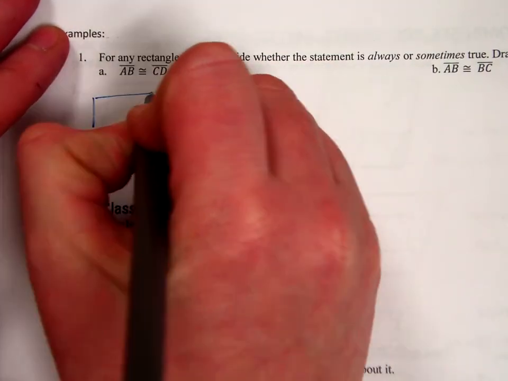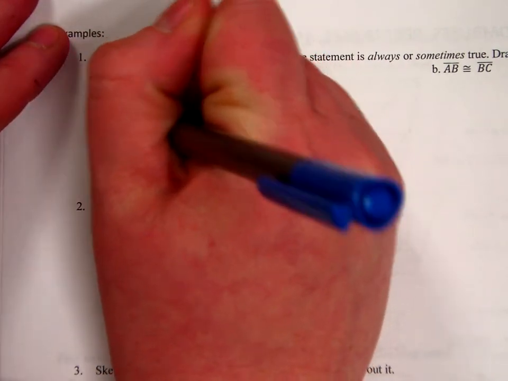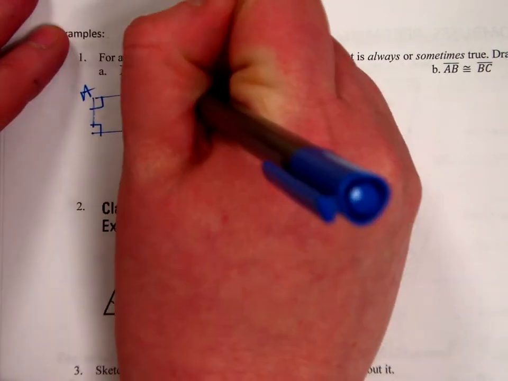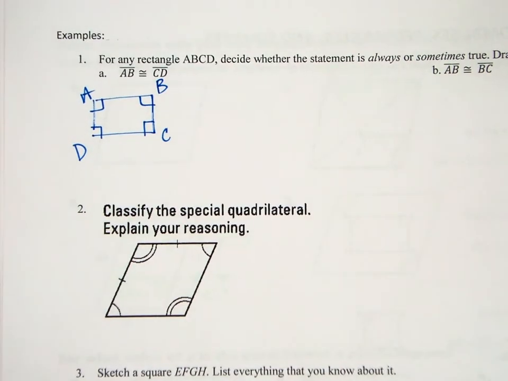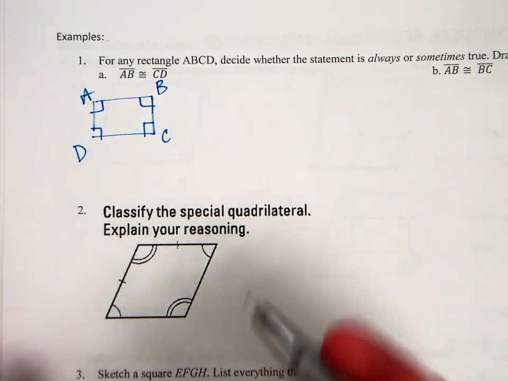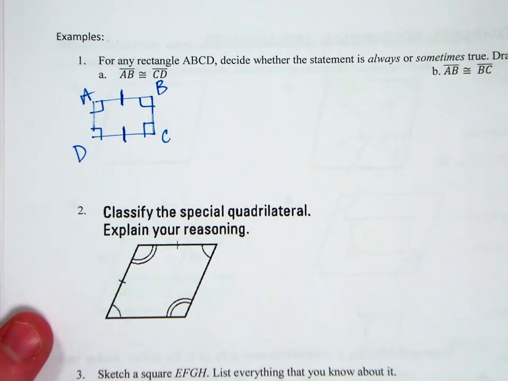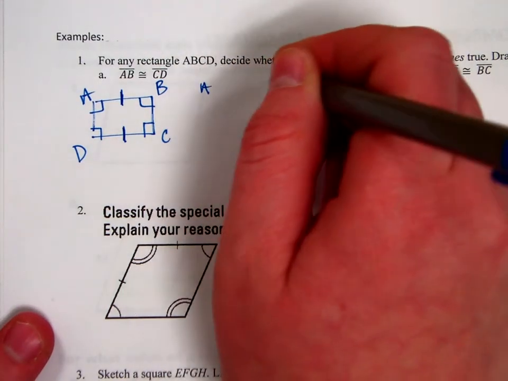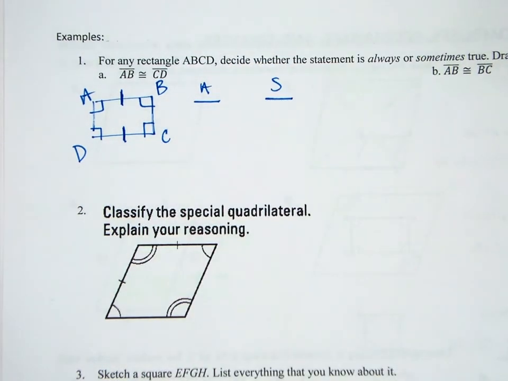Alright, you got a rectangle. Okay, you got a rectangle ABCD. This is for any rectangle, so I just got a sketch of a rectangle. Okay, I want to know when, if at all, is AB congruent to CD? Is it always or sometimes? And if it is always or sometimes, when is it going to happen?